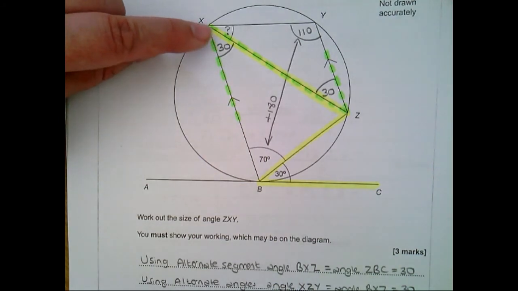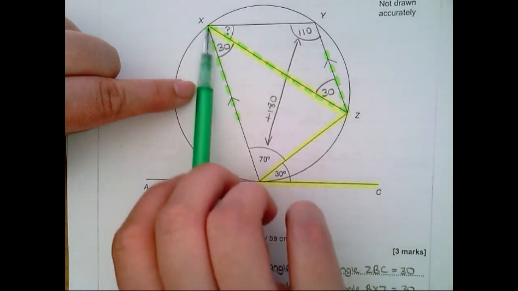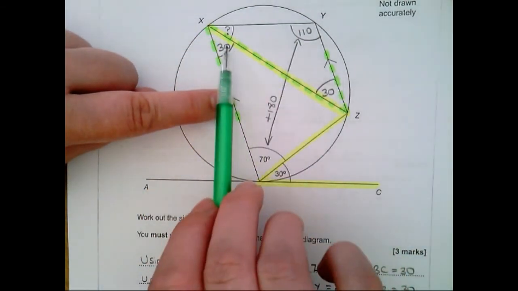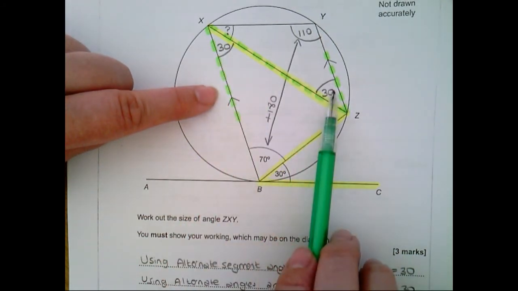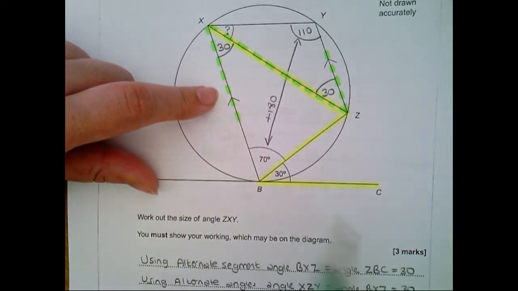Then I used the green lines here, just the normal alternate angles where the top and bottom of the Z are parallel, and that copies that 30 over to there. And I wrote it down here as well in the answer space.